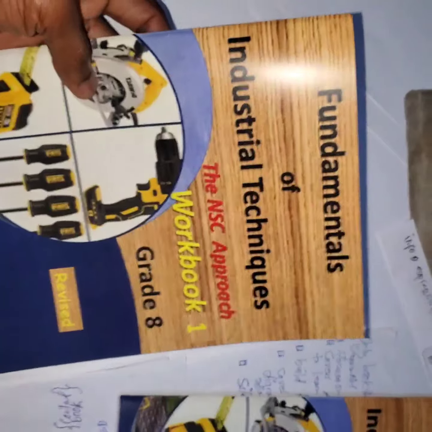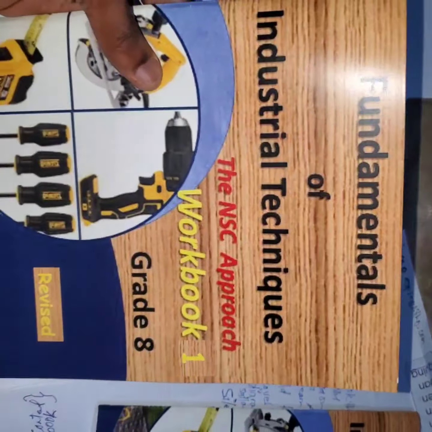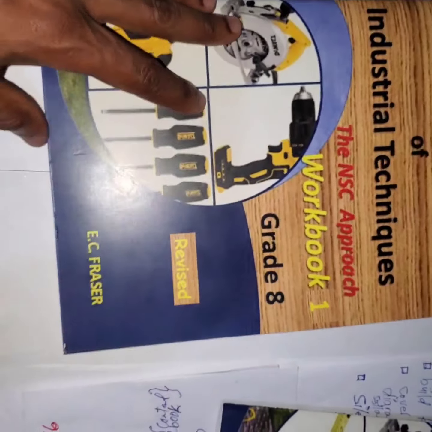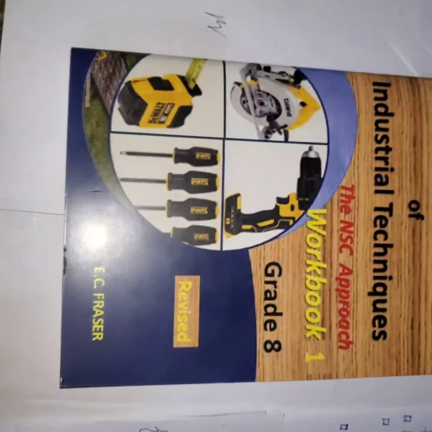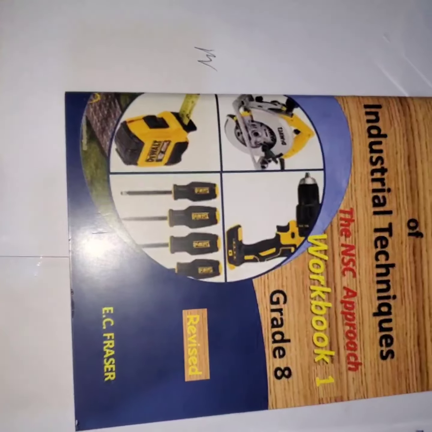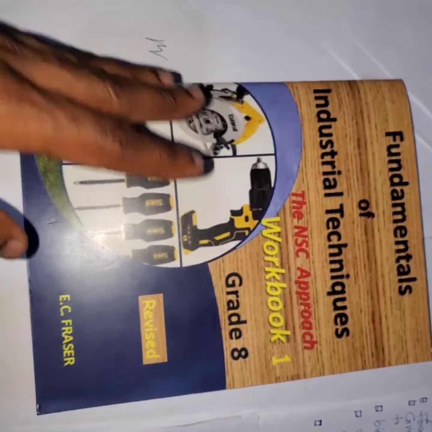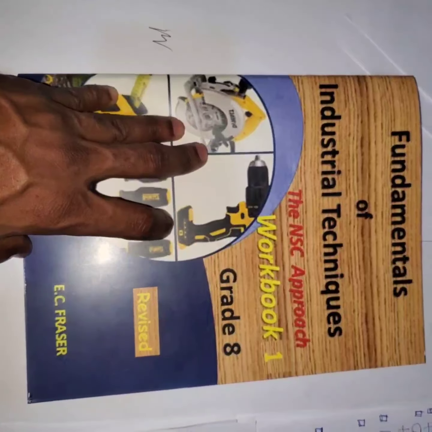So this book, Fundamentals of Industrial Techniques NSC Approach Workbook 1, says grade 8, but it is good for grade 8 up to grade 11. It covers a good amount of the CSEC material. It covers a good amount of the SBA, so the SBA should not be a challenge. We have incident report, design process, product analysis.